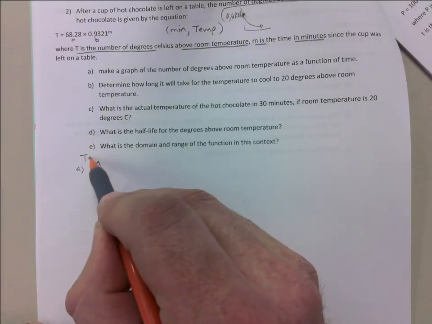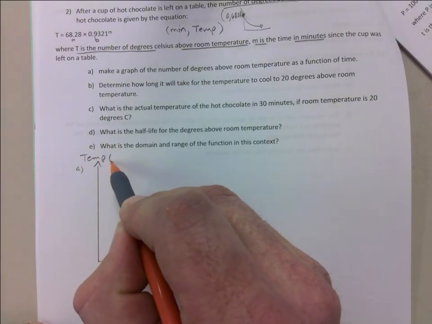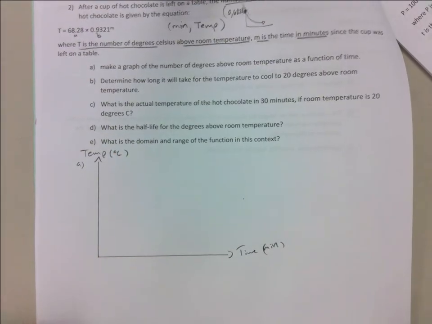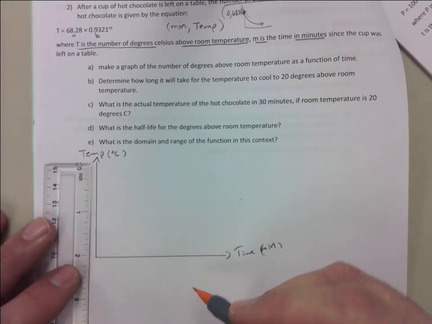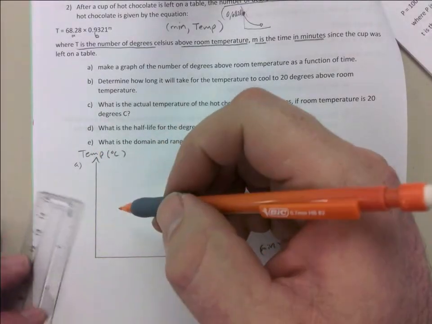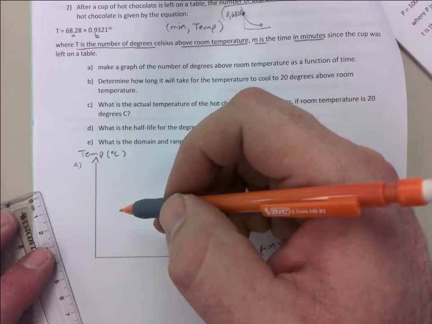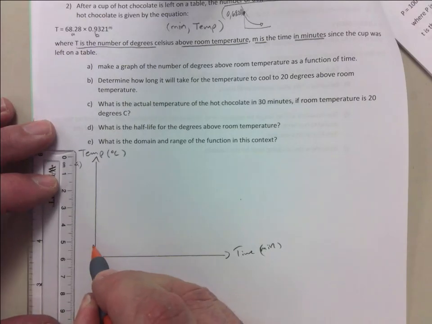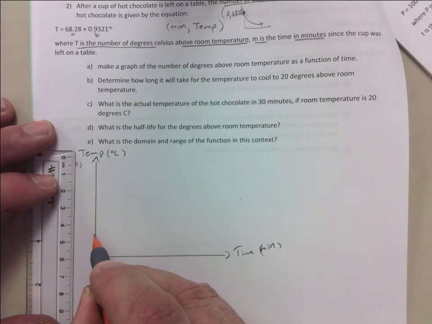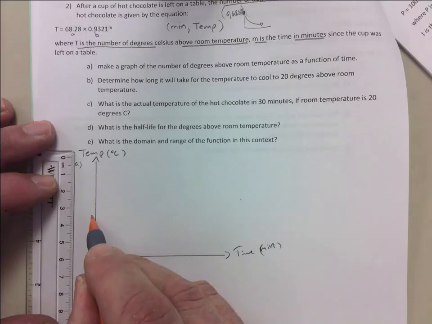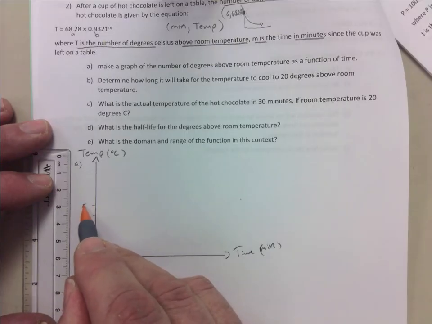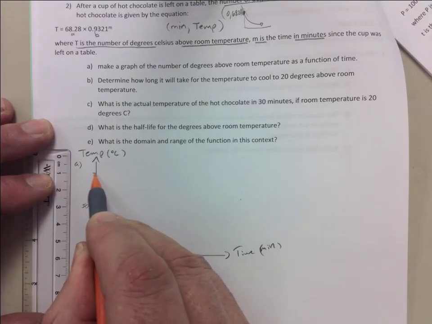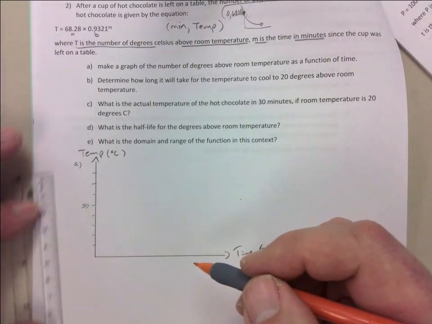This is temperature in degrees Celsius. For my Y, I'm going to go up consistently, all the way up to 70. So let's see if I can make this work here. 10, 20, 30, 40, 50, 60, 70, 80. That seems to work right there.